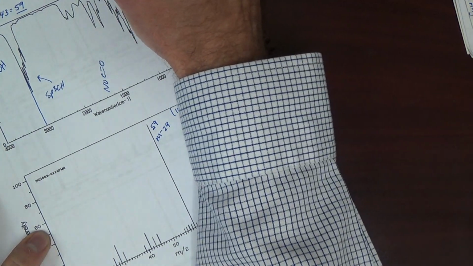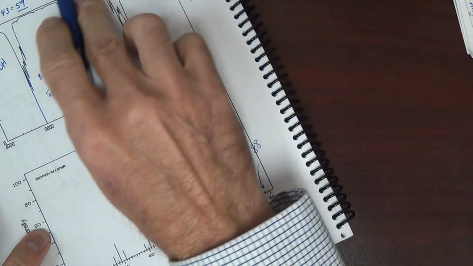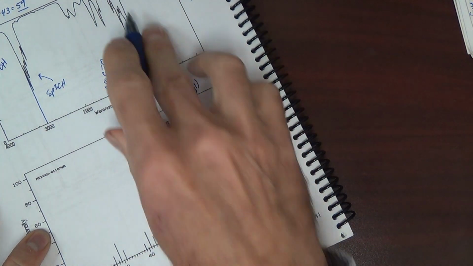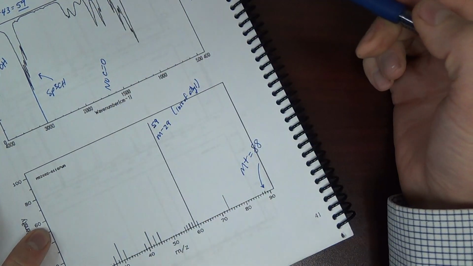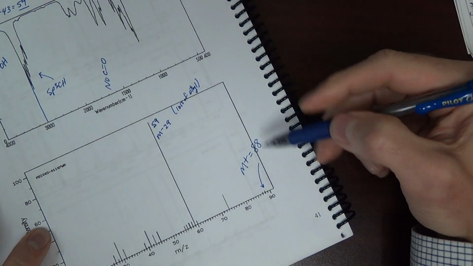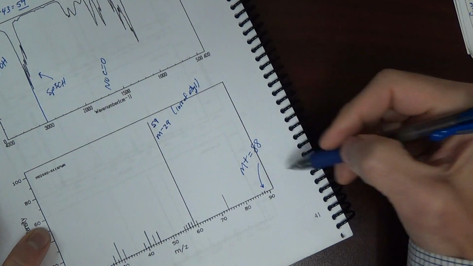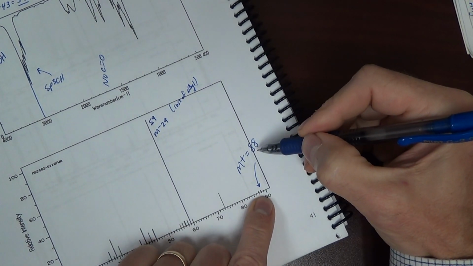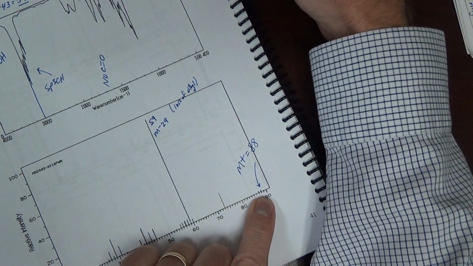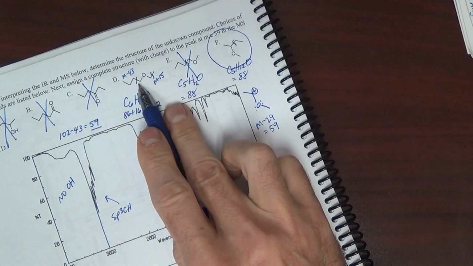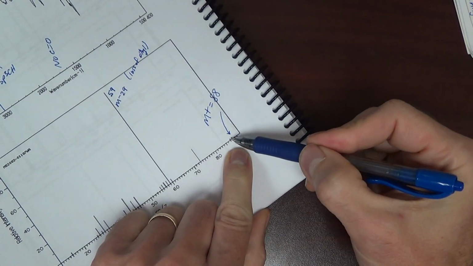Certainly I think we've excluded this one because loss of 43 would not give 59. It would give like 45. But again, I'm going with F because I'm assuming that the molecular ion would have been shown. We also have an 88 here. The 88 would be the molecular ion. This compound you would not expect at 88, although it is quite small.